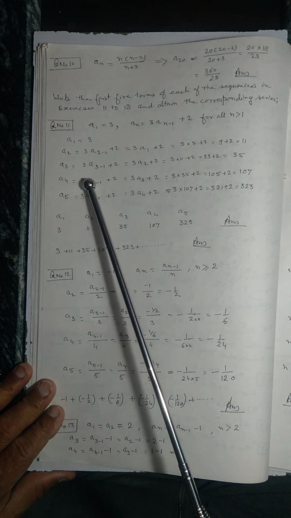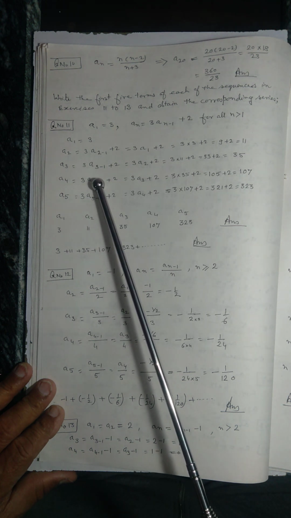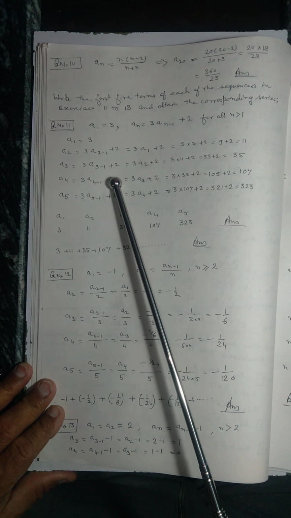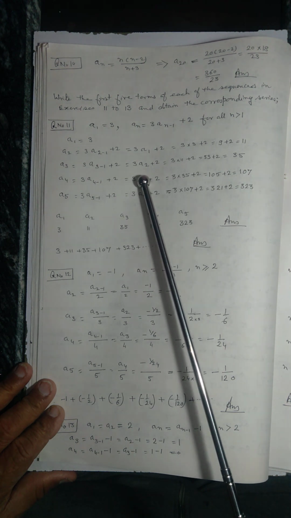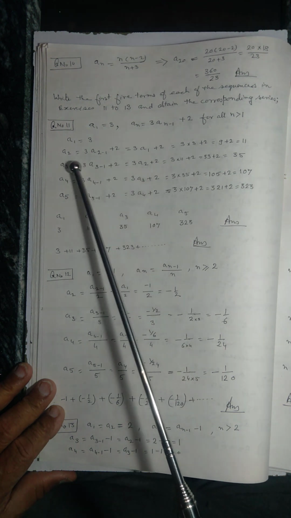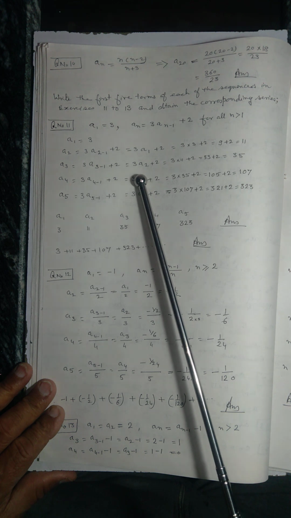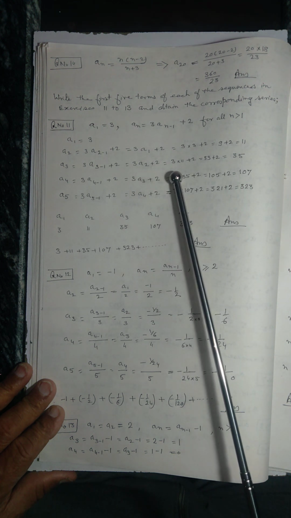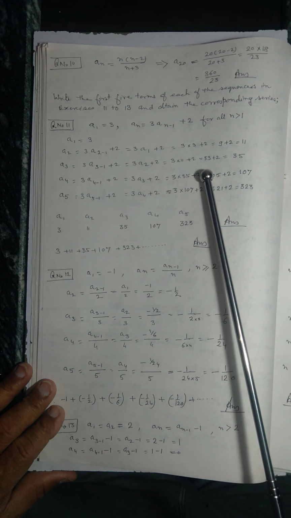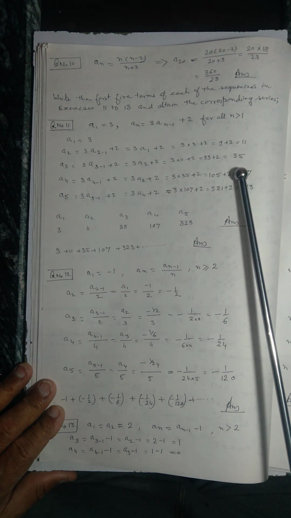a3, that is 3 into a3 minus 1 plus 2, so it will become 3a2. a2 की वैल्यू हमने वर्कआउट किया, 11 आया है. So now substitute the value of a2. So 3 into 11 plus 2, that will be 33 plus 2, that is 35.